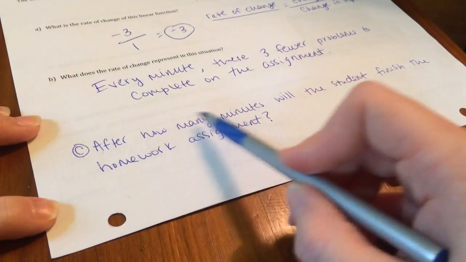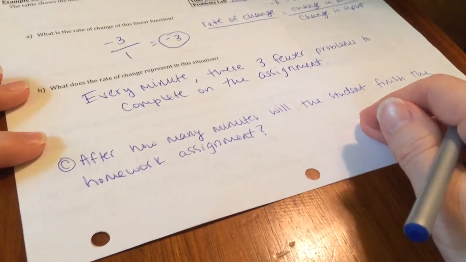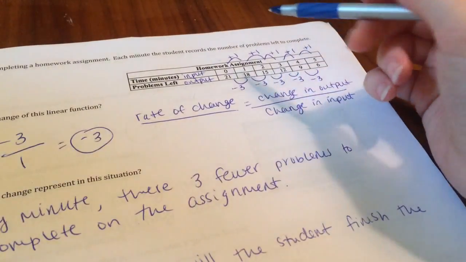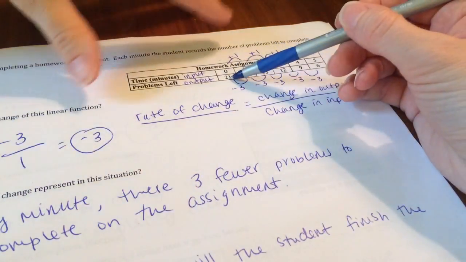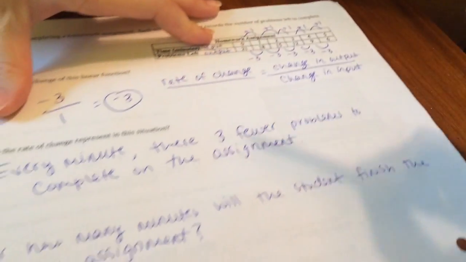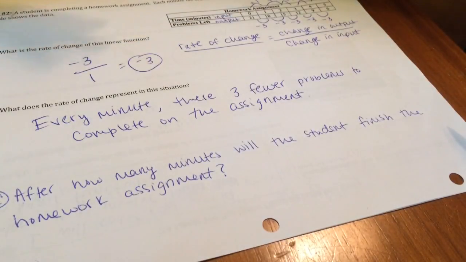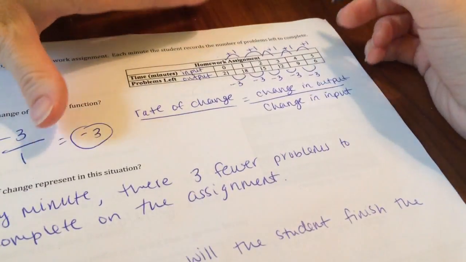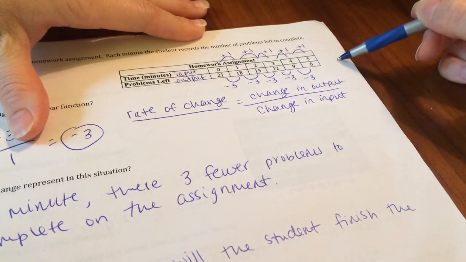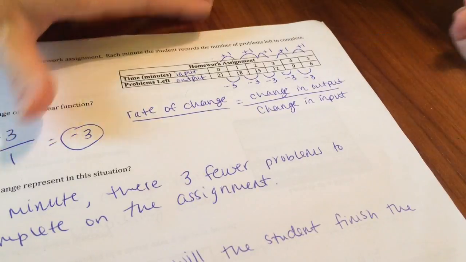Now we have one last question. After how many minutes will the student finish the homework assignment? Okay, well, for us to figure that out, we know that, like we said, at 0 minutes there were 21 problems. So at the start of the homework assignment there were 21 problems. And for him to finish it, that would mean that he has to have 0 problems left on the assignment. So basically what we want to do is extend the table until we get it down to 0 problems, because that would mean that he finished it.